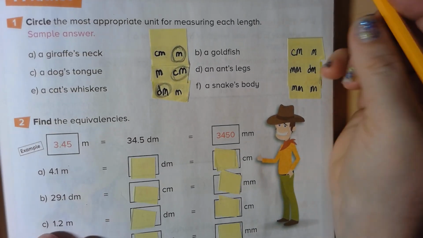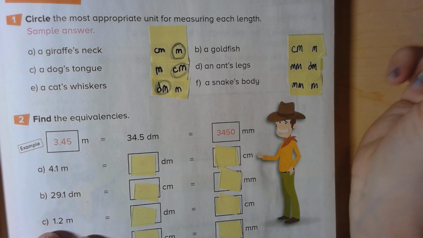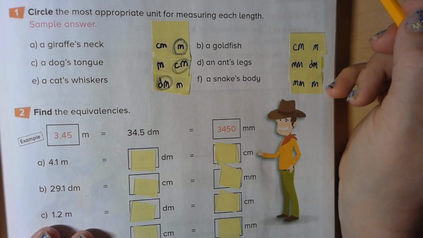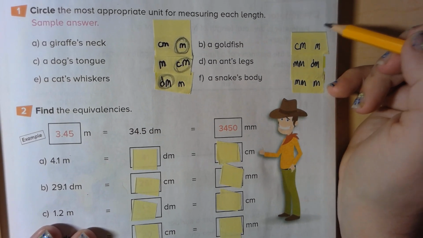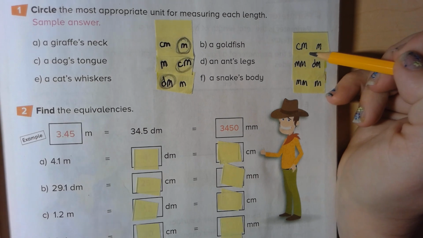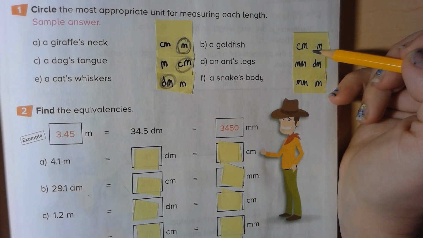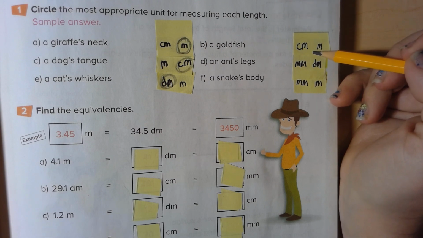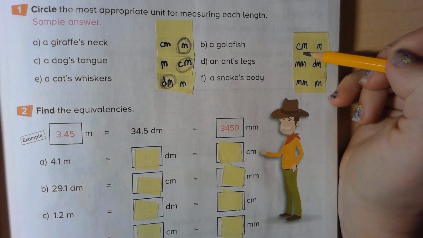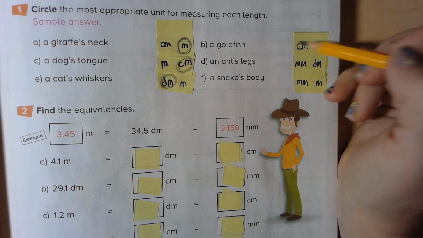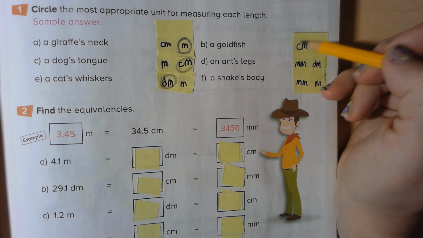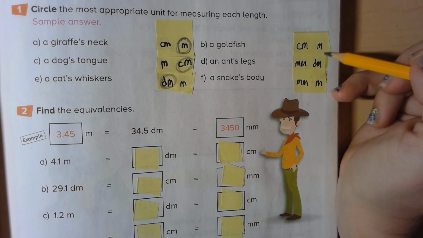Okay. Try a goldfish. Diane, do you mean like the food you eat, the goldfish crackers? Or a goldfish that swims in a fish bowl. It doesn't matter. Either one. Centimeters or meters? Are you going to use a ruler for centimeters? Or are you going to use a meter stick?